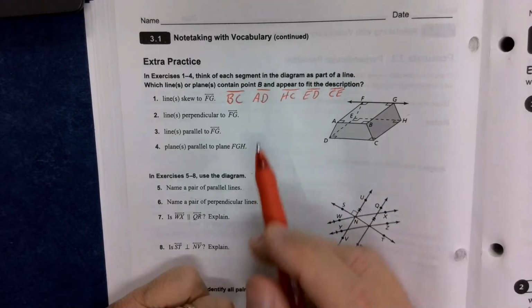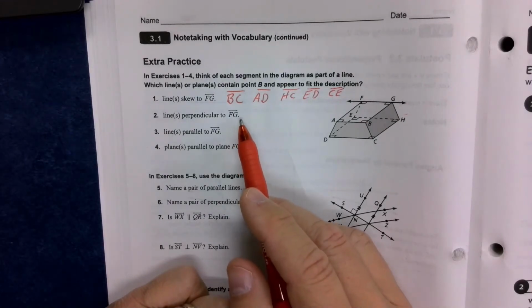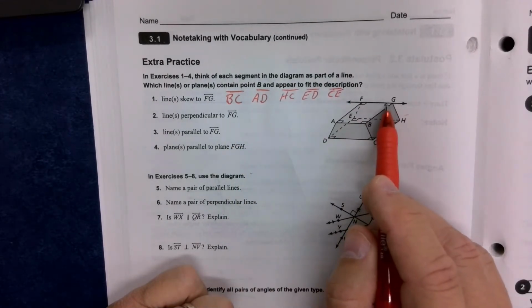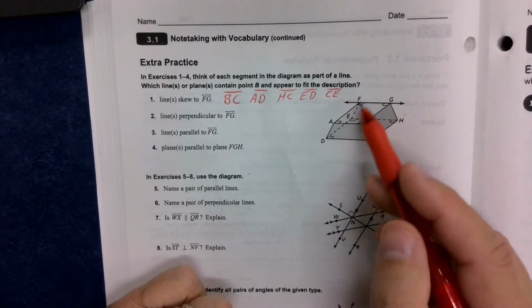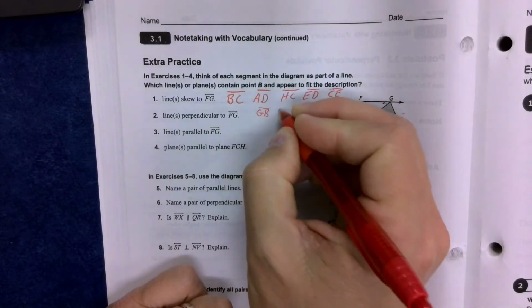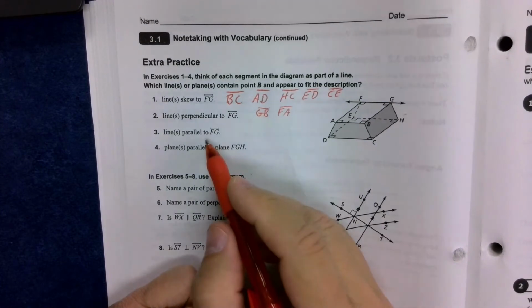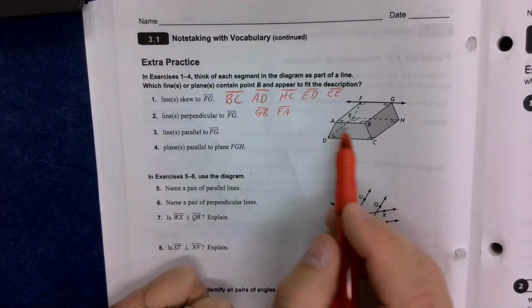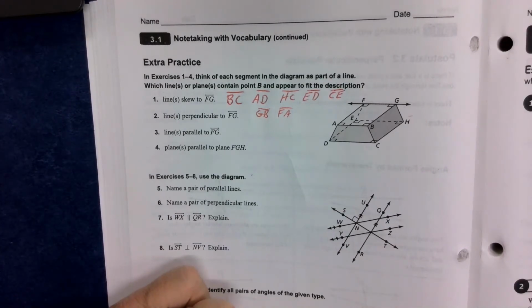Okay, so lines perpendicular to FG. So the only thing that we know is perpendicular are things that show those right angles, or things that we can prove are right angles from other stuff. So GB and FA, hopefully that makes sense. Lines parallel to FG, we kind of already called that, right? AB and DC and EH are all parallel to it.